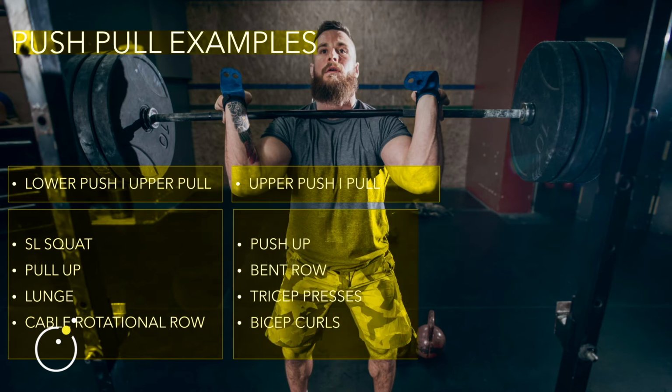So in this example, I have a push-up, then I have a bent row, then I have some kind of tricep press, and some kind of bicep curl. So I have a push, a pull, a push, a pull. The only difference from the first one is now it's entirely upper body push-pull, no lower body involved.